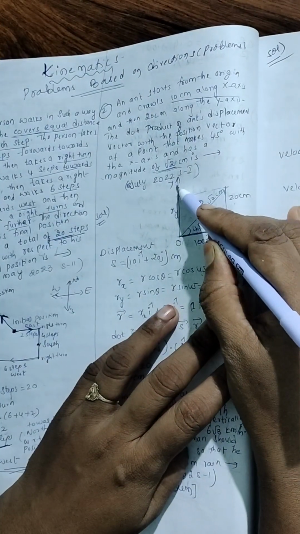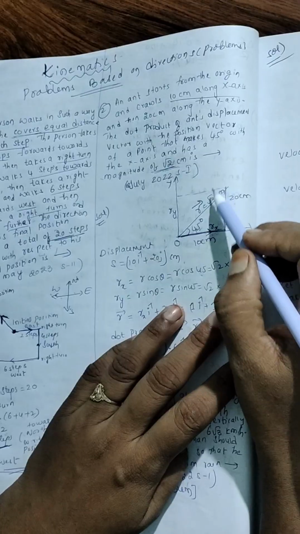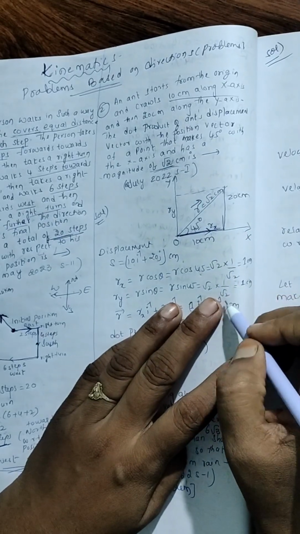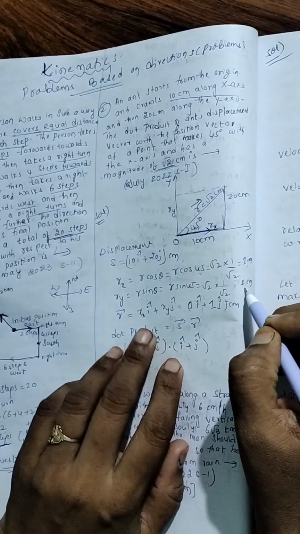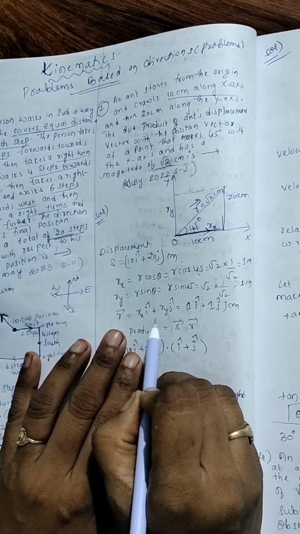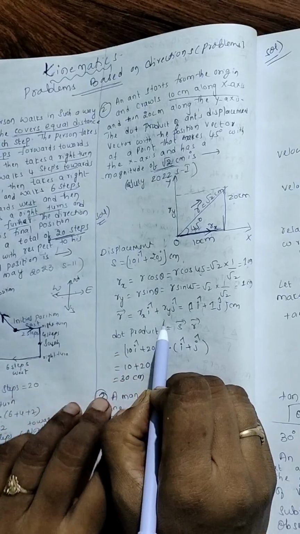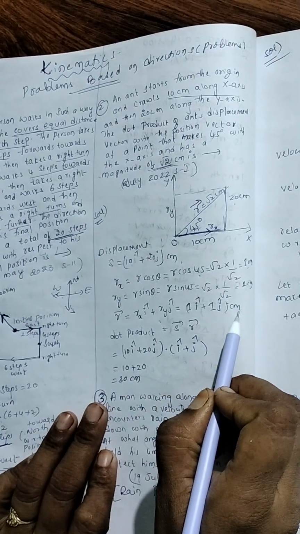Similarly, Ry is r sin theta, r sin 45. r is root 2, sin 45 value is 1 by root 2. Root 2 cancels, we get 1 centimeter. So total r can be written as Rx i plus Ry j, that is equal to 1i plus 1j centimeter.